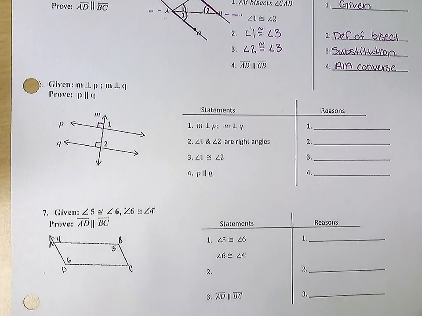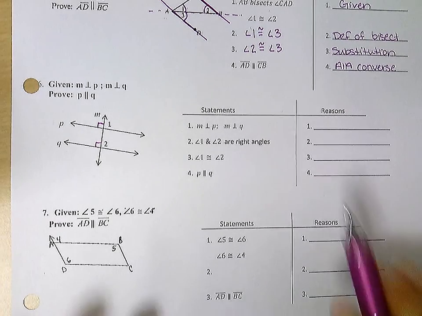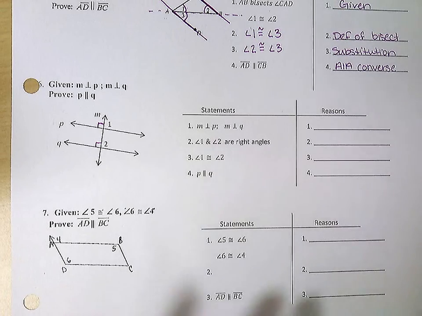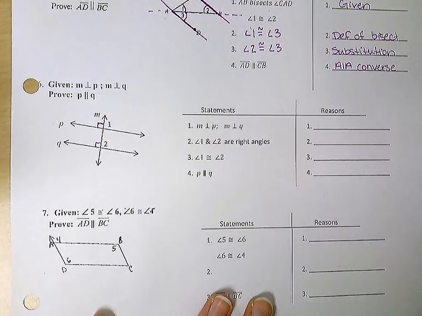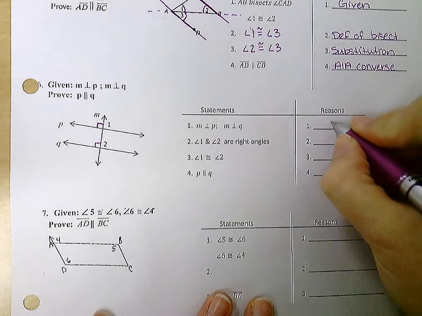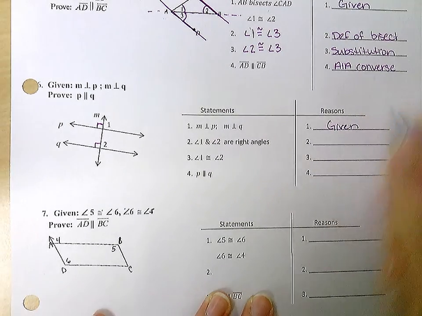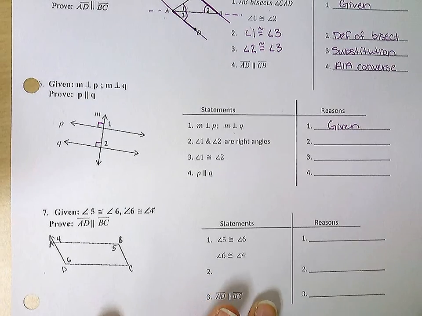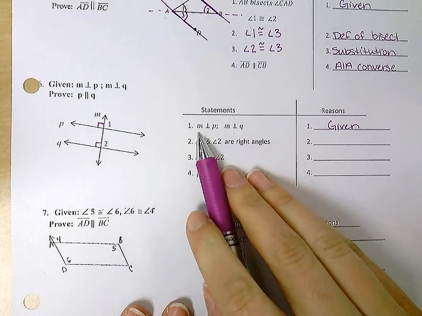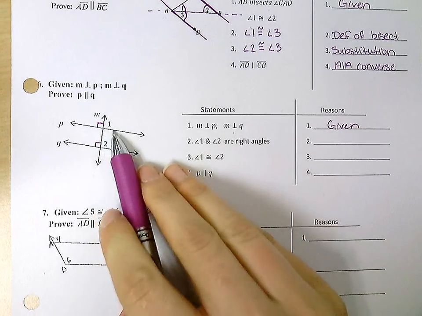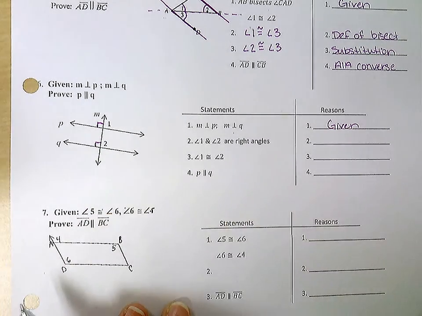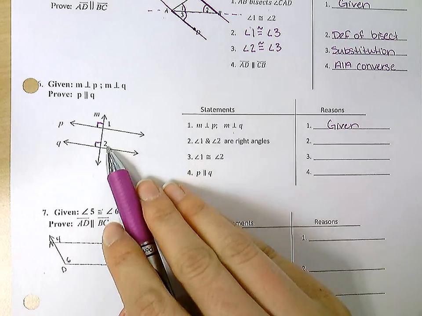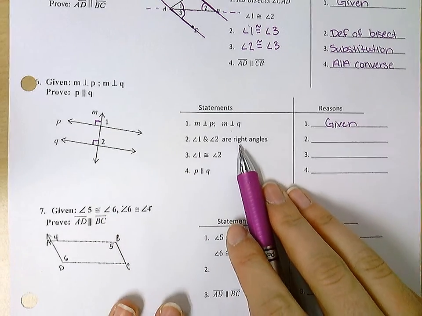Now, with the proof I have at the right, this is how I want you to prove it. There's a different way to prove this as well, but this is how we're going to prove it right here. So, again, what do I start with? Given. Okay, I'm using that given information. Now, since M is perpendicular to P and M is perpendicular to Q, I know angle 1 and angle 2 are right angles, correct?